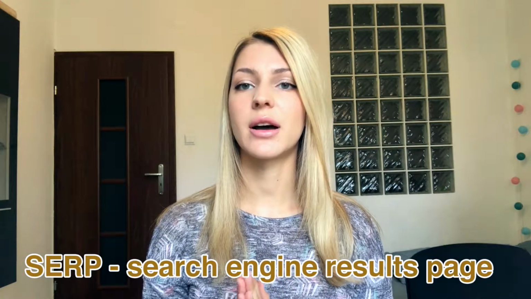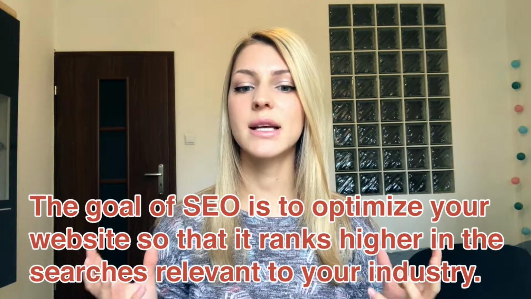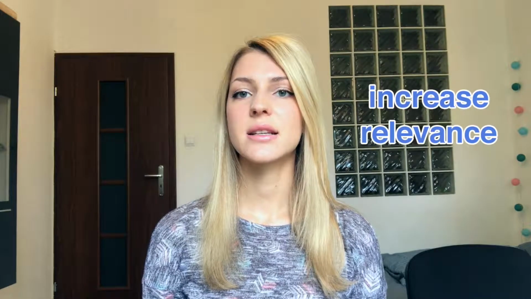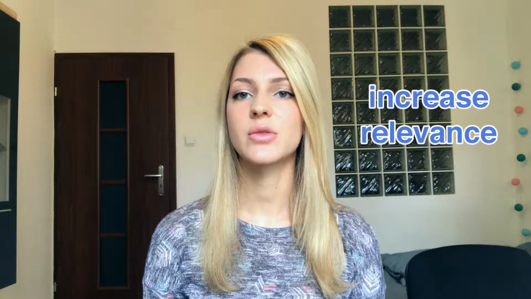organically by using SEO practices. So there are many aspects of SEO that can help your website to rank higher, from the words you use on your page to the links that lead to your website. But basically the main goal of SEO is to optimize your website so it ranks higher in the searches in your industry. There are two main objectives you need to focus on, which are increasing your relevance and proving your authority. Relevance is identified by how appropriate your content will be in response to a query.